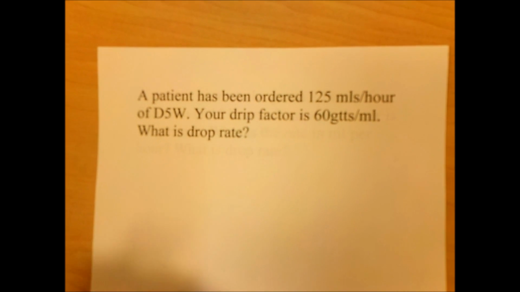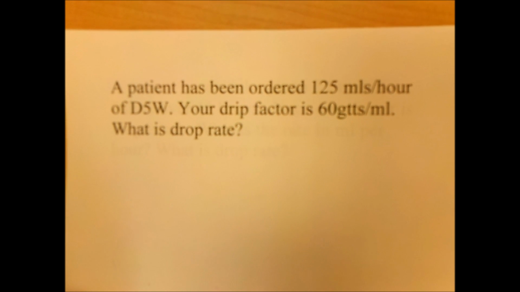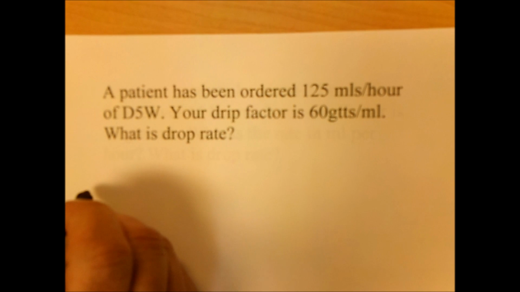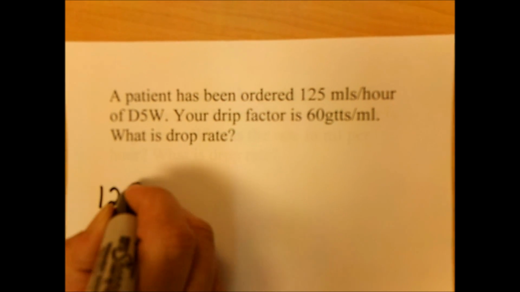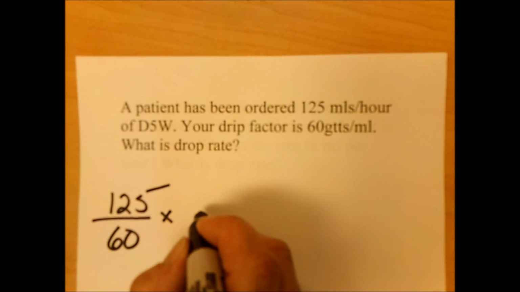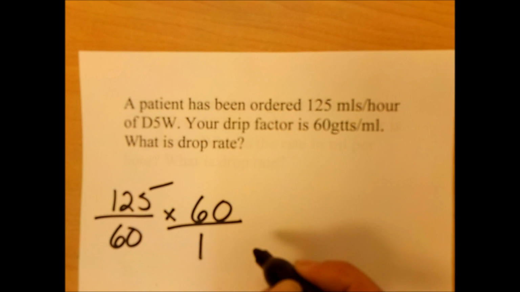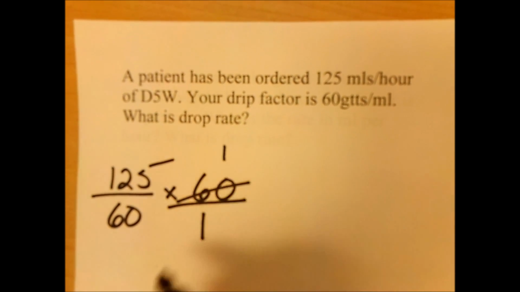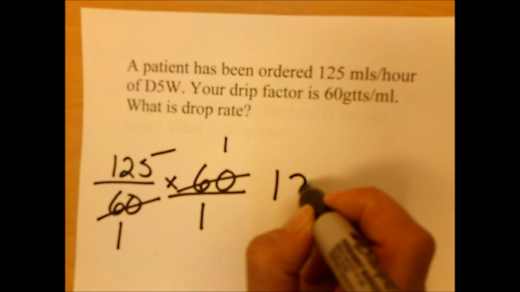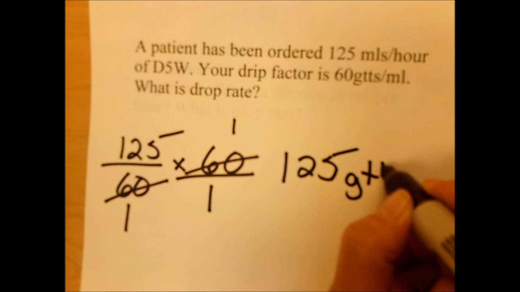This time our patient has been ordered 125 mils every hour of D5W, and we're using a drop factor of 60 drops per mil. 125 over 60 minutes. Multiply that by our drop factor, which is 60 over 1. 60 goes into itself once, 60 goes into 60 once. 125 drops per minute.